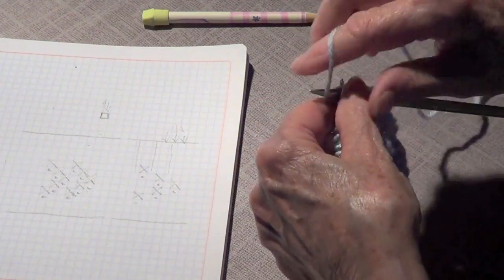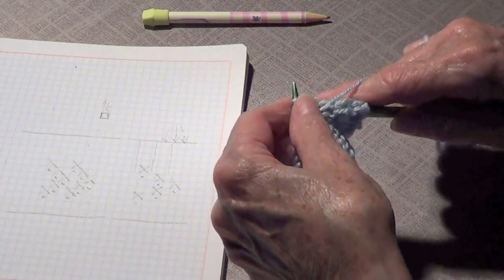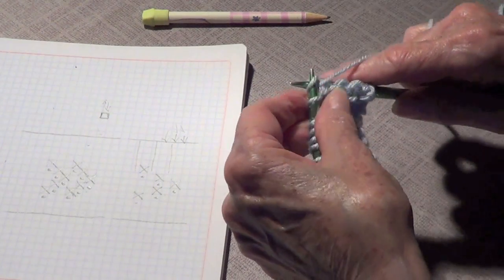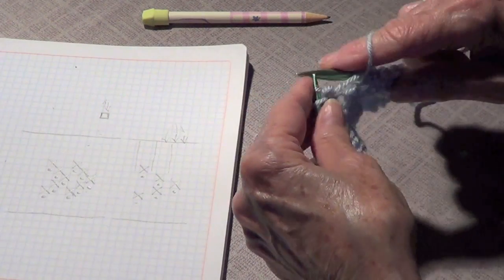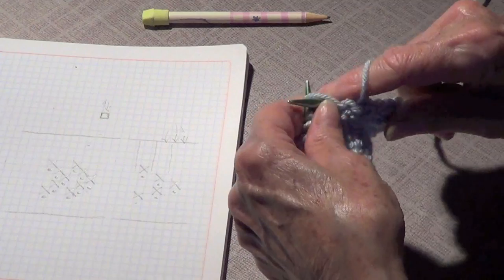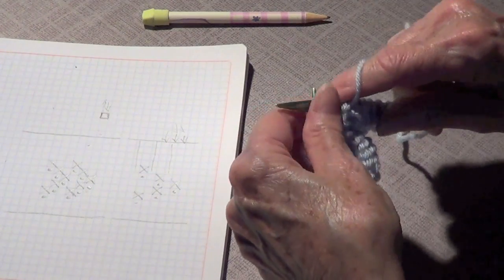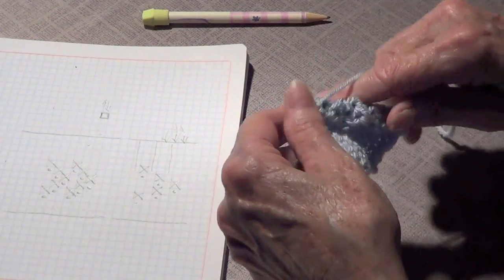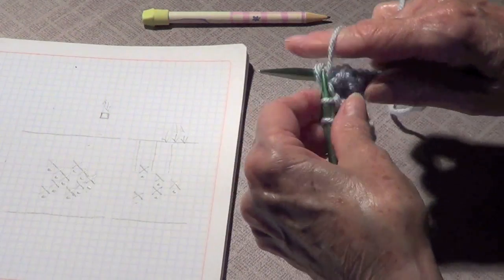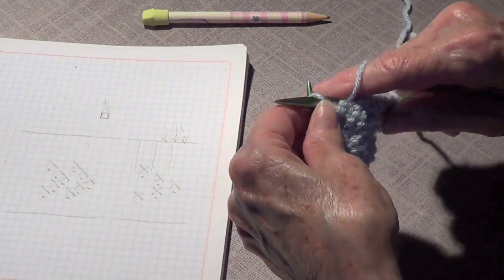So I have 1, 2, 3, 4, 5, 6, 7, 8, 9, 10, 11, 12.